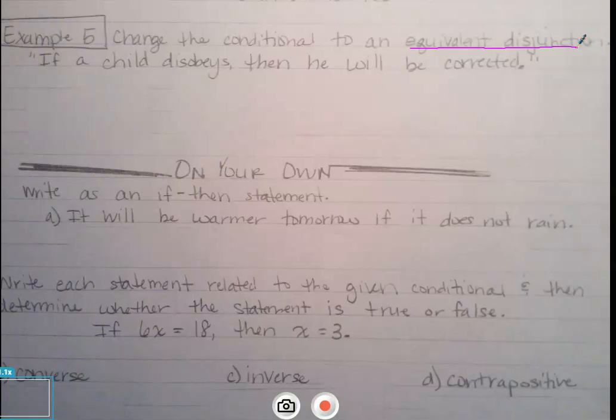Okay, so it's not P or Q. Where you have a conditional, we want to change it to an equivalent disjunction. So what is a disjunction?